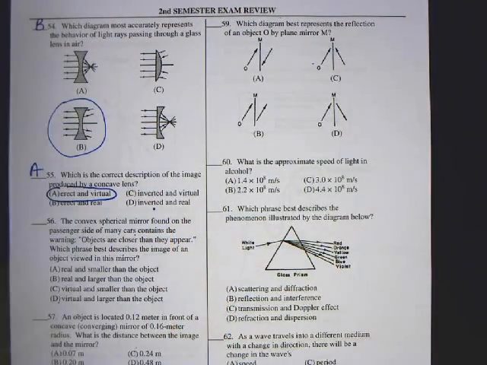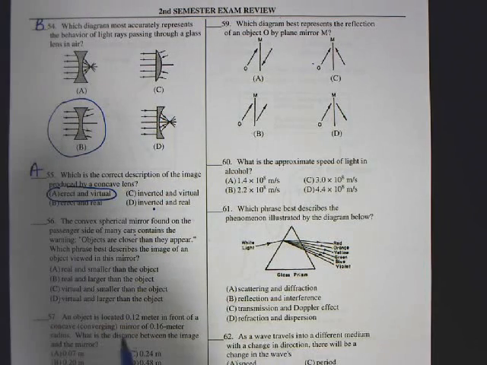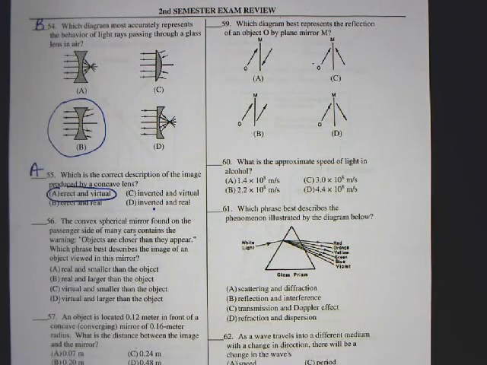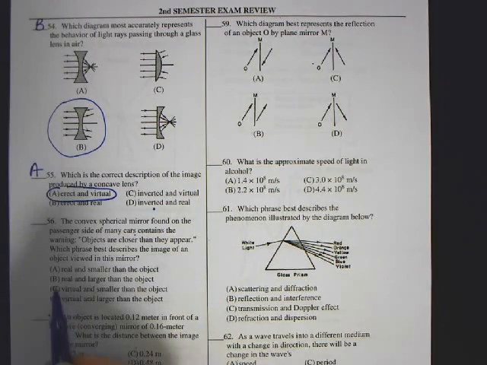The convex spherical mirror found on a passenger side of many cars contains the warning objects are closer than they appear. Which phrase best describes the image of an object viewed? So it's going to be virtual because it looks like it's in it, and then it's going to be smaller, so that would be C.